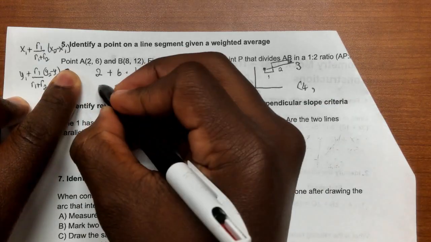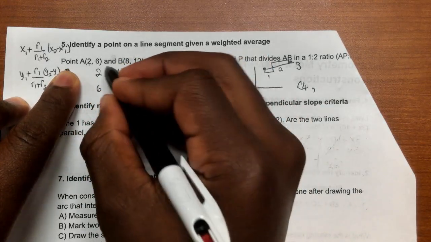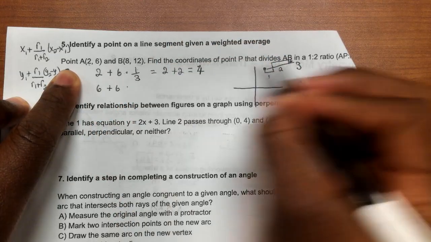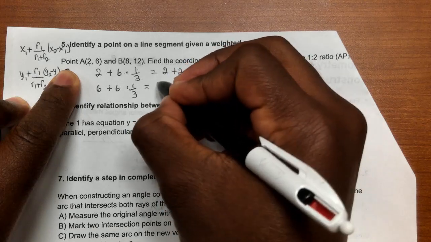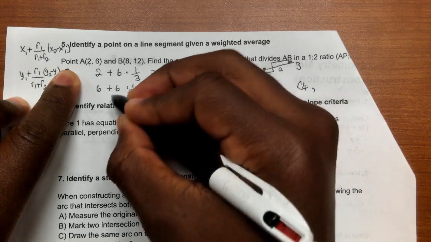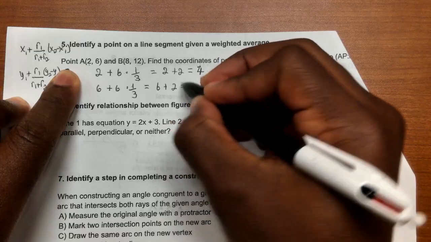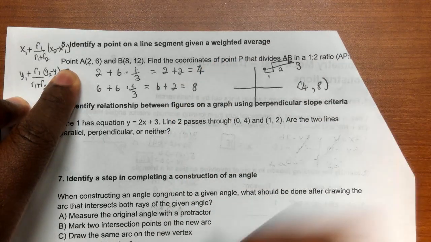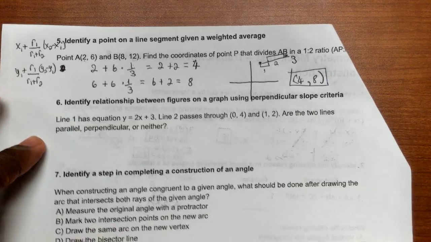To find the y value, I started at 6. Then I went from 6 to 12, so that means I gained 6 again. And I'm doing it in 1 part out of 3 parts. So this would be 6 plus 6 times 1 is 6, 6 divided by 3 is 2. So this would be 6 plus 2 is 8. So it would be (4, 8). Again guys, just like that. Alright, so let's try the next one.